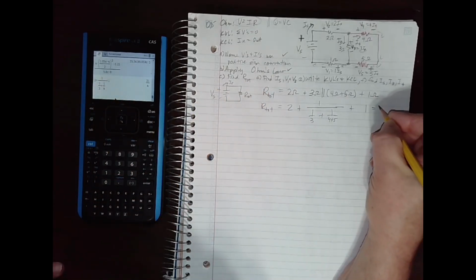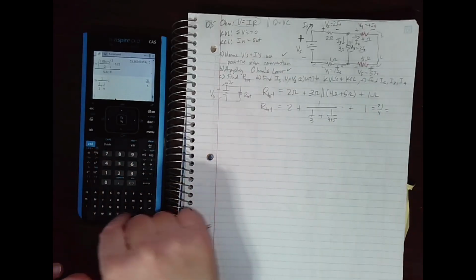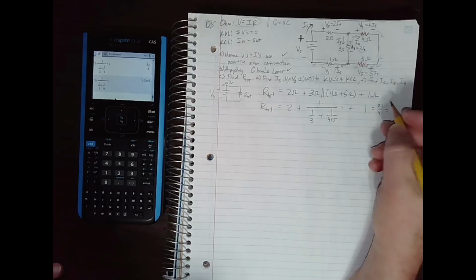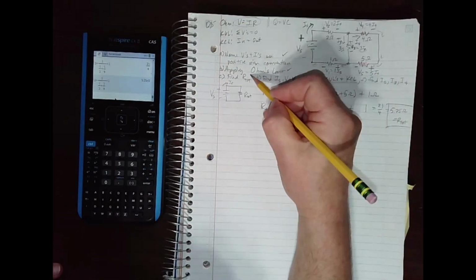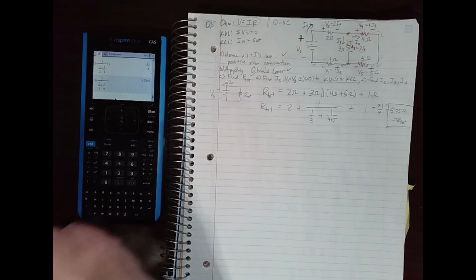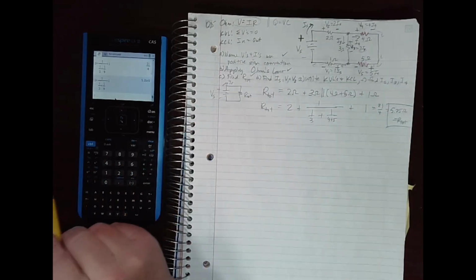So 21/4. Excuse me. 5.25 ohms is R total. Alright, so that's part C. Part D says find IS, V1, and V2.